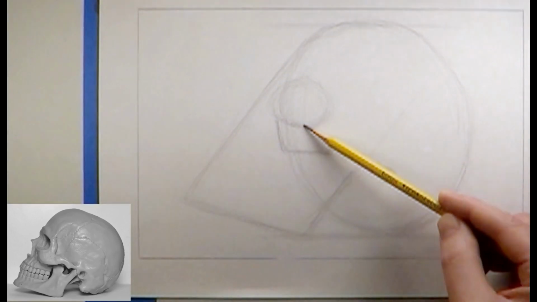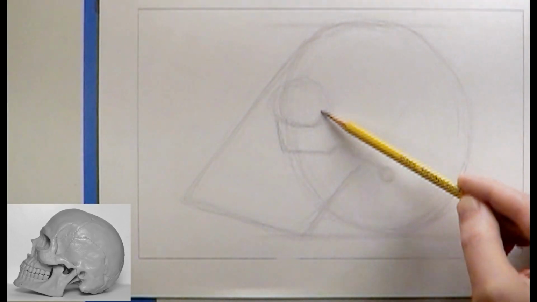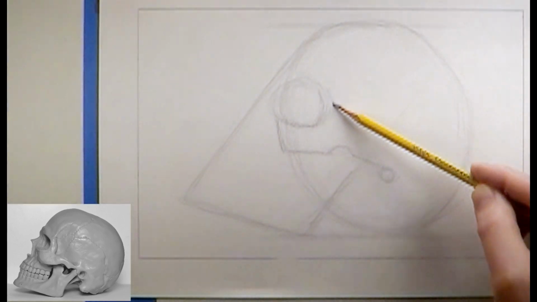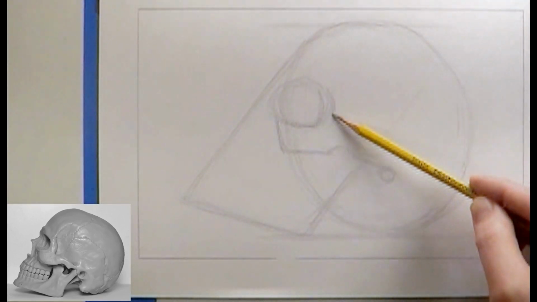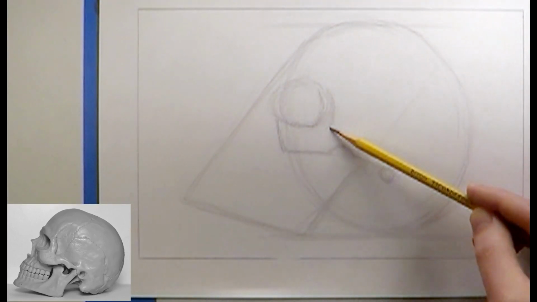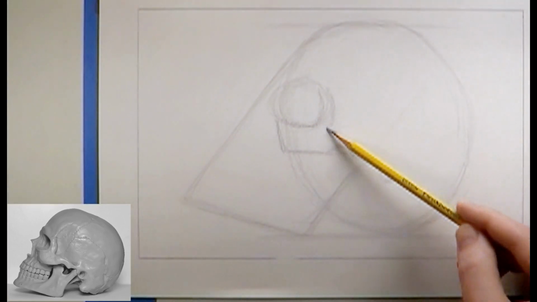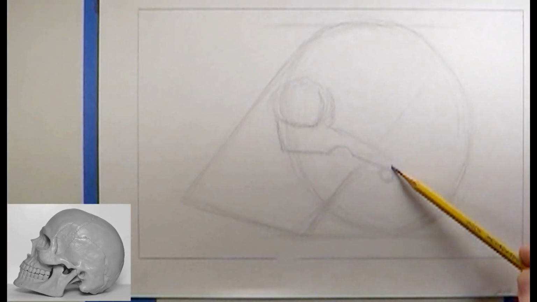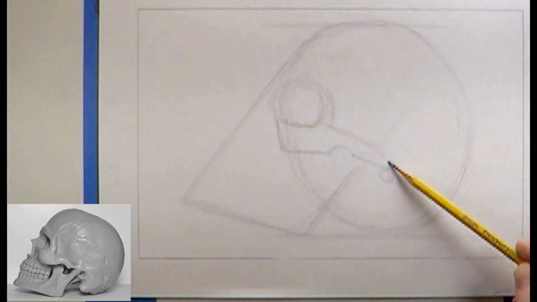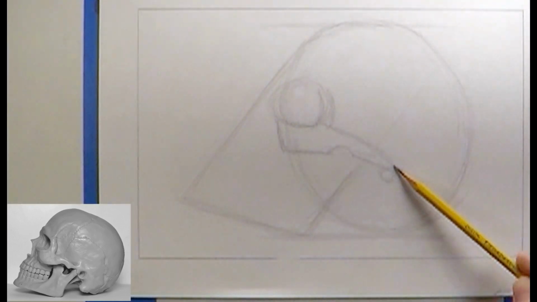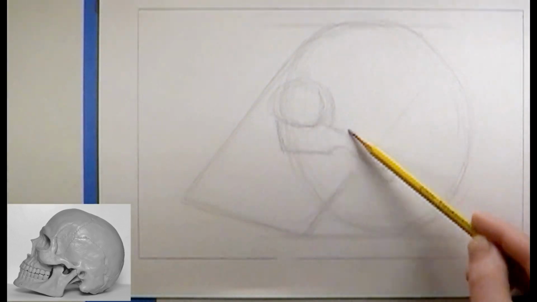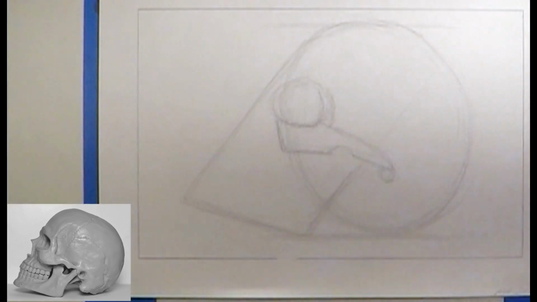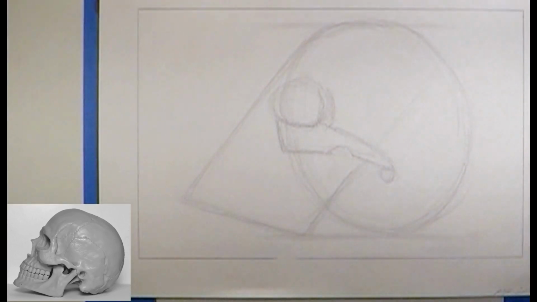Alright, then I'm going to go ahead and work on this socket again, and I'm going to do the other side of the cheekbone socket, coming down here like this, and then I'm going to come across, downward, something like this. Okay, and this shape will represent that cheekbone area, as you can see. Okay, that's looking pretty good.